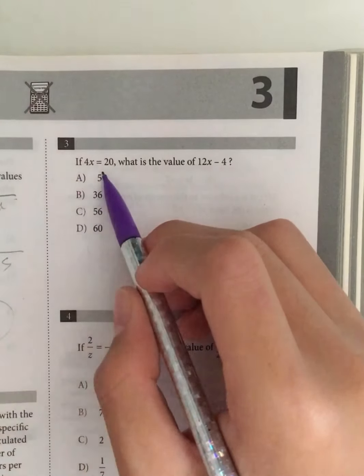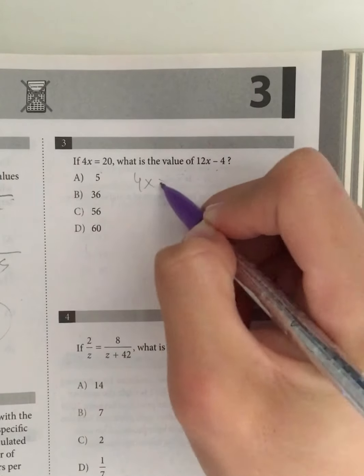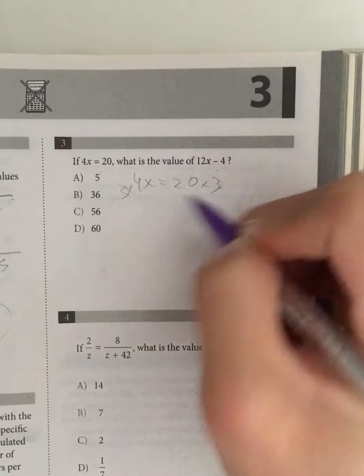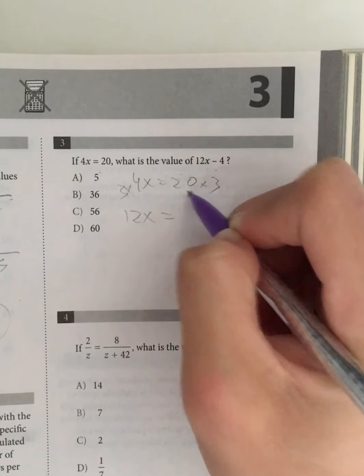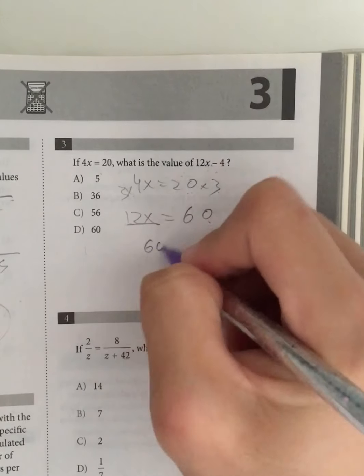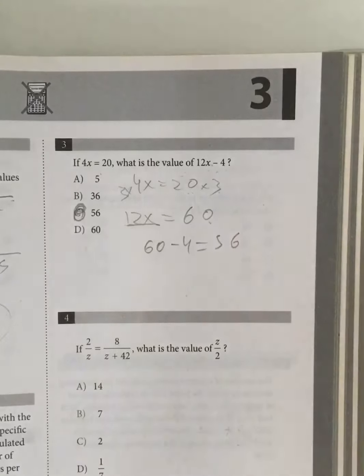If 4x is equal to 20, which of the following is the value of 12x minus 4? So 4x is equal to 20, then if you multiply both sides by 3, 12x is equal to 20 times 3, which is 60. And you already know 12x is 60. So what's 60 minus 4? That's equal to 56. That means our answer is going to be C.